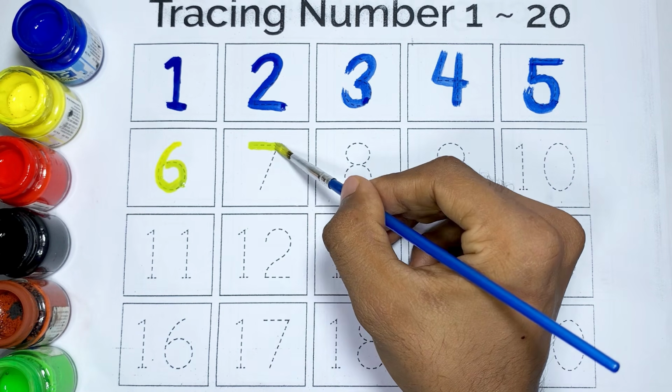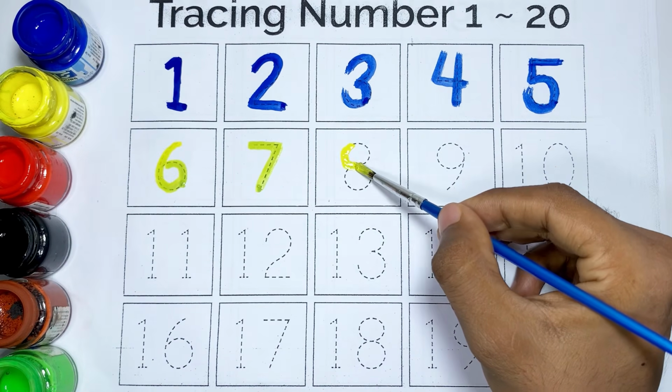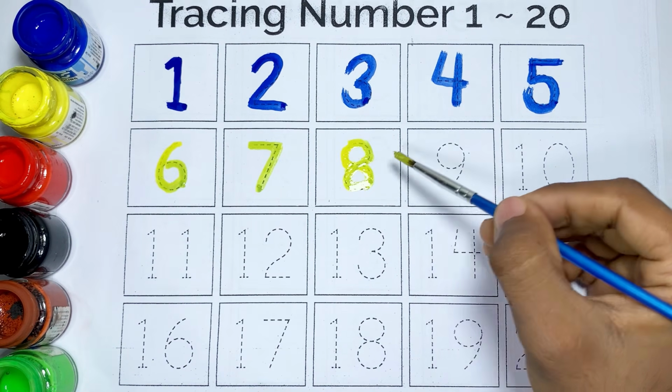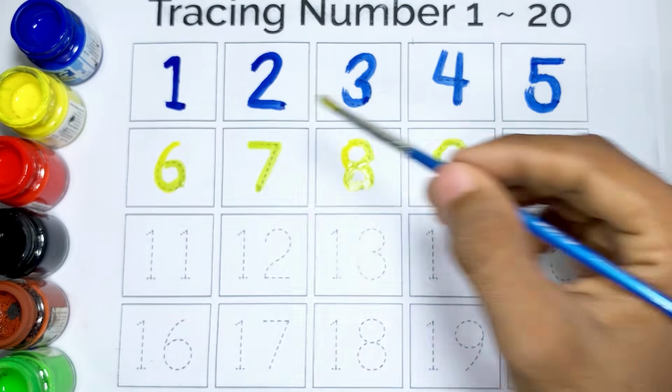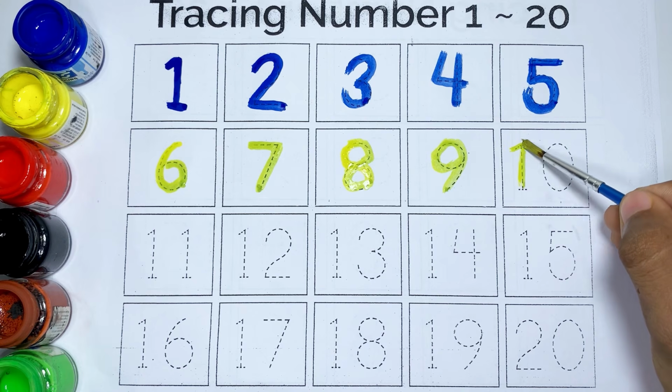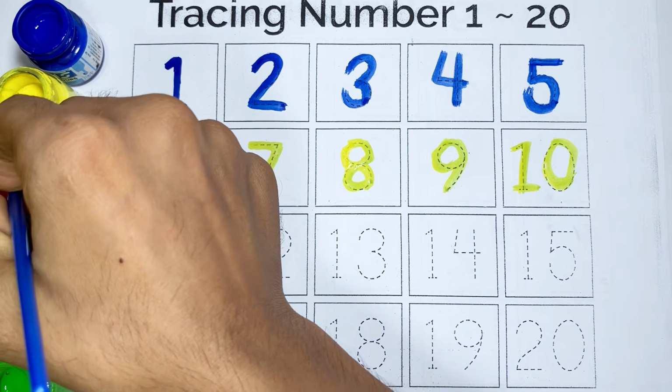6, 7, 8, 9, 10. Kids, now you draw 11 and use red color.